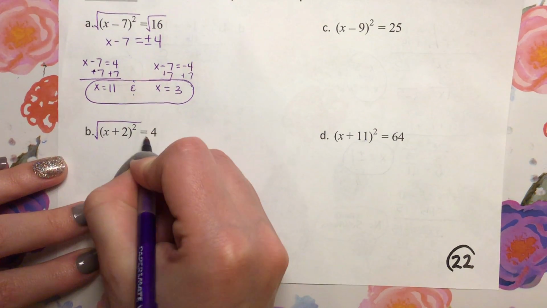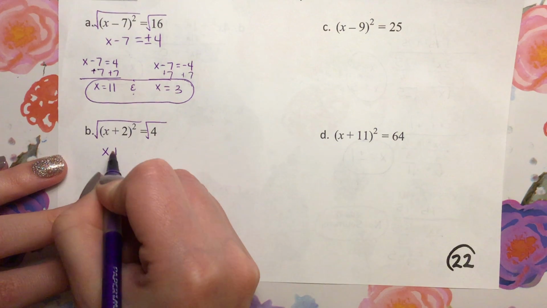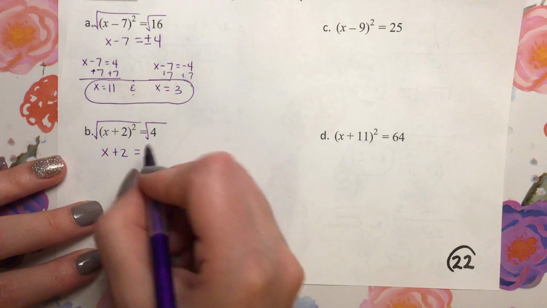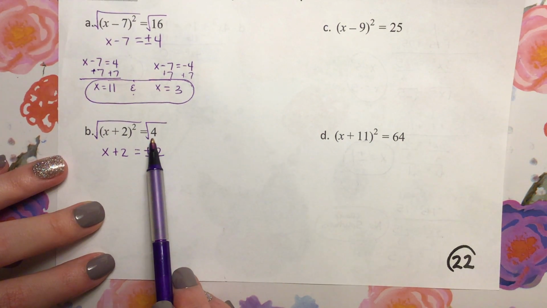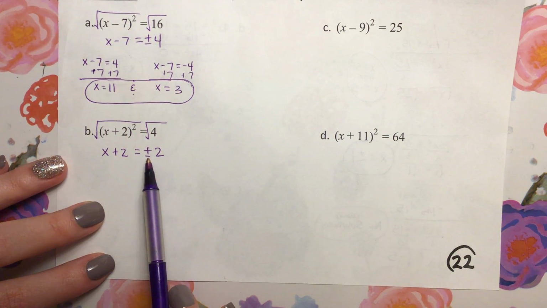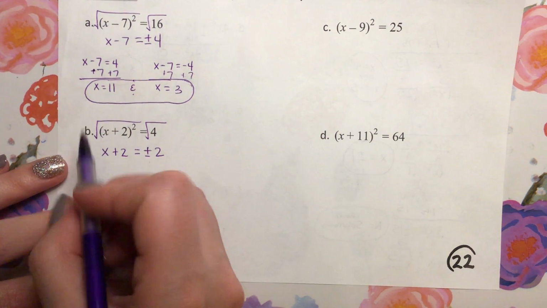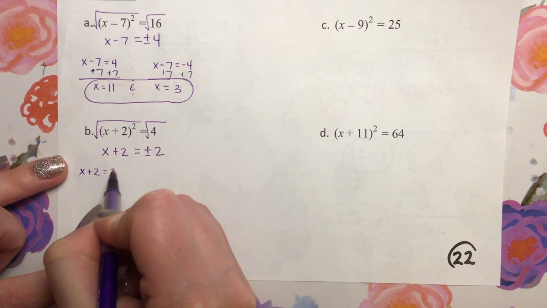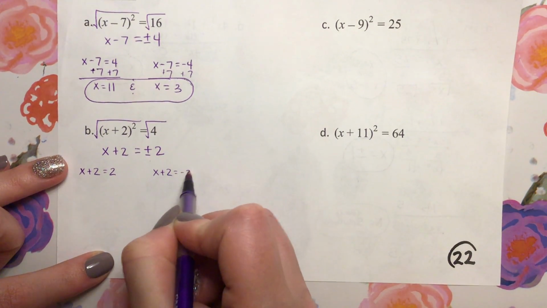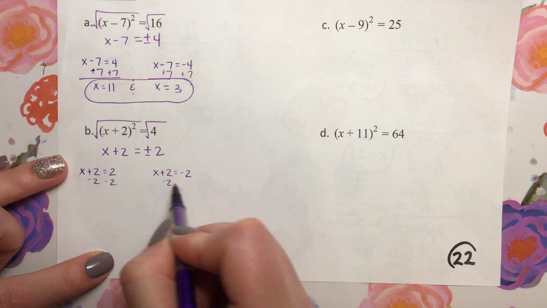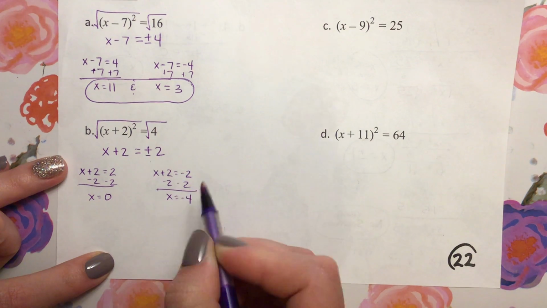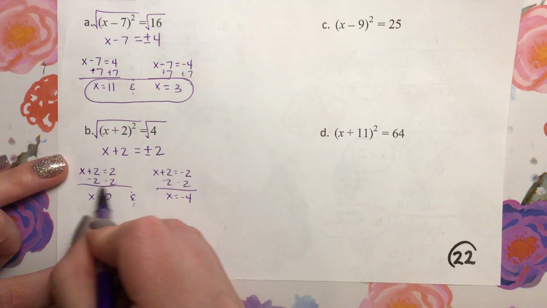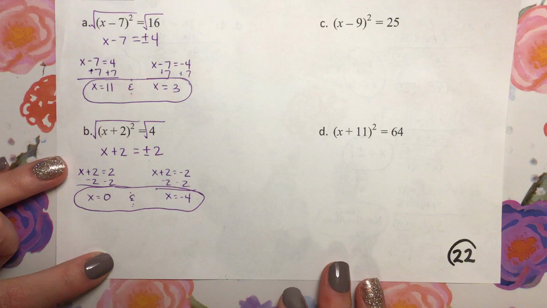Let's do it again for example B. I'm square rooting both sides. So that gets me x plus 2 is equal to plus or negative 2. The reason it's plus or negative is because 2 times 2 equals 4, but also negative 2 times negative 2 equals 4. So we want to solve both of our equations. X plus 2 equals 2, x plus 2 equals negative 2. When I subtract 2 from both sides, I get x equals 0 and x equals negative 4. So those are my 2 solutions.